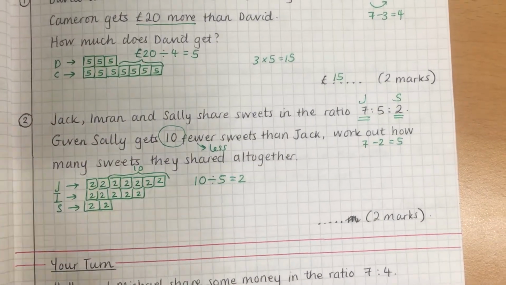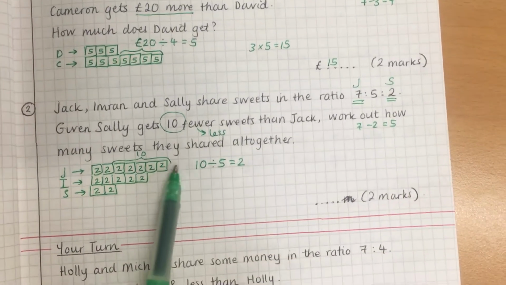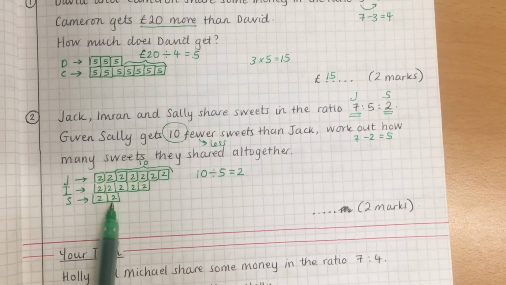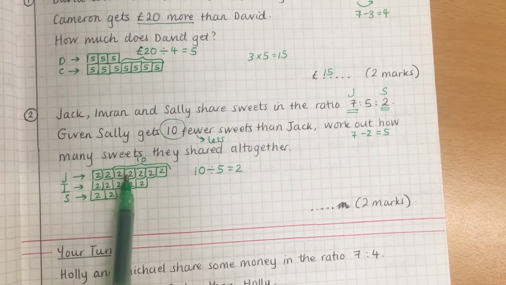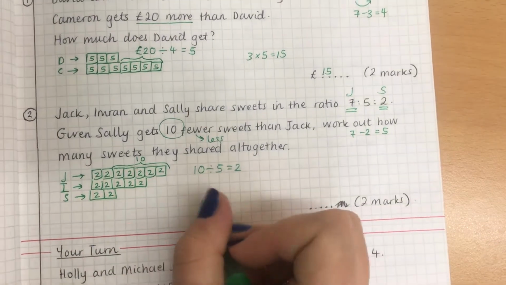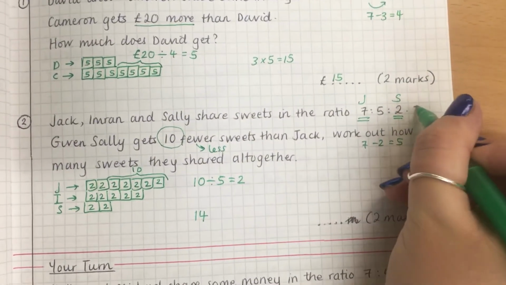Okay. Again, go back to the question. Work out how many sweets they shared altogether. So you want the total number of sweets. So you want to know how many are in all the boxes altogether. So there are 1, 2, 3, 4, 5, 6, 7, 8, 9, 10, 11, 12, 13, 14 boxes. You could have also worked that out by adding these up.